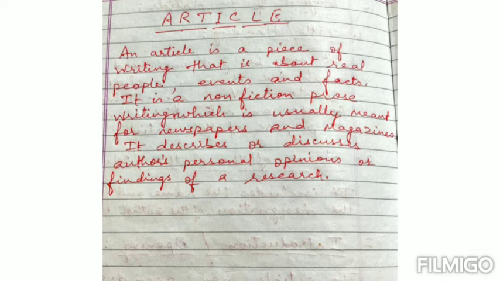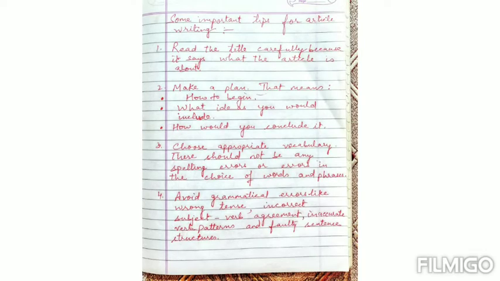Now students, let me discuss with you some important tips for article writing. Point number 1 is, as it is shown on your screen, I have already penned down some important points so that it is easier for you to read them simultaneously and listen to me. So you can see on the screen, beta. The first point is, read the title carefully because it says what the article is about.